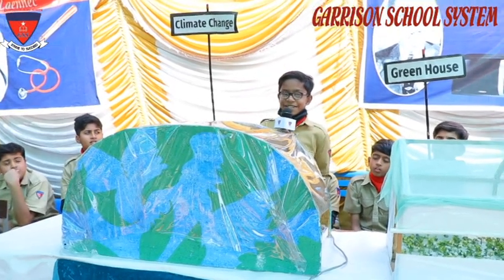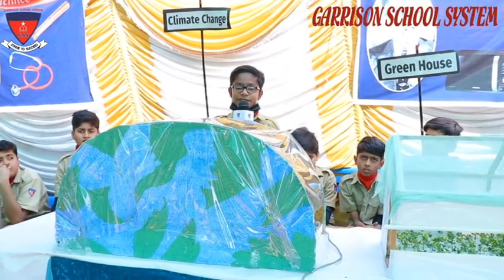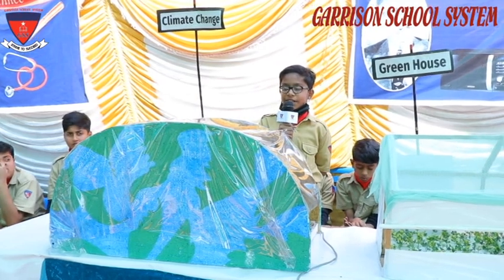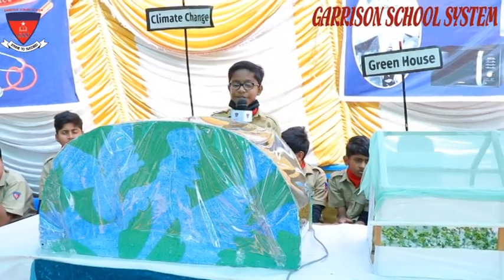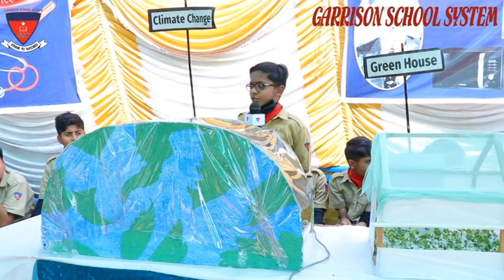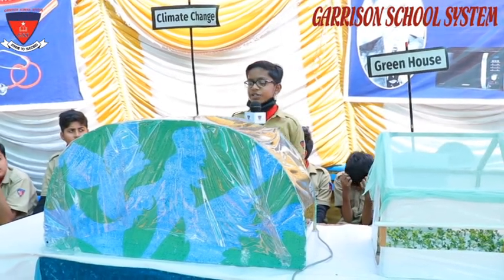This is a model of climate change. Climate change is a long-term heating of Earth's climate. The temperature of Earth is rising day by day. We have shown the ozone depletion. One side is desert and the other side is showing the melting of ice caps on the land. It is causing global warming.